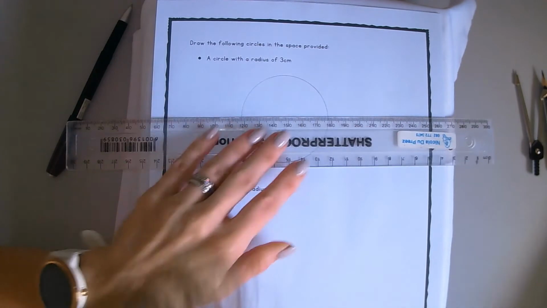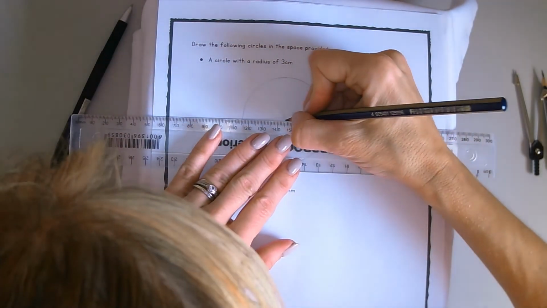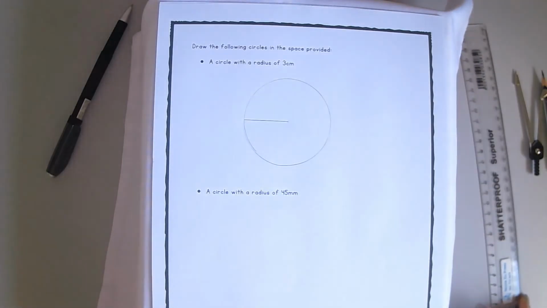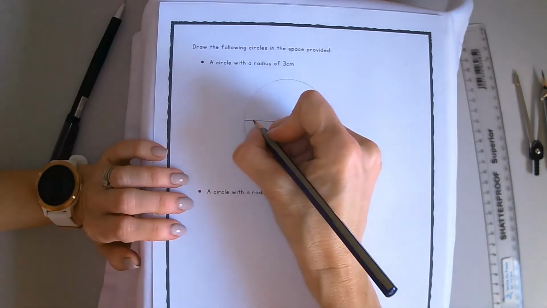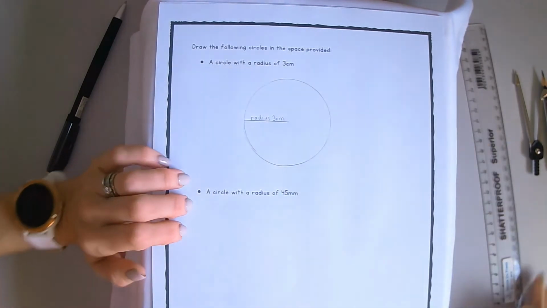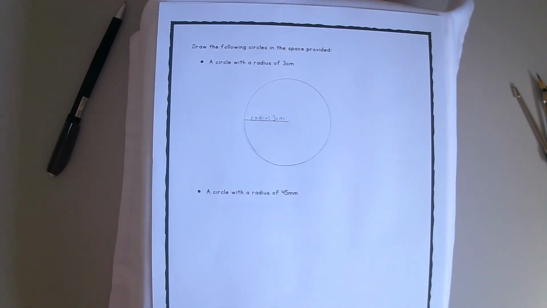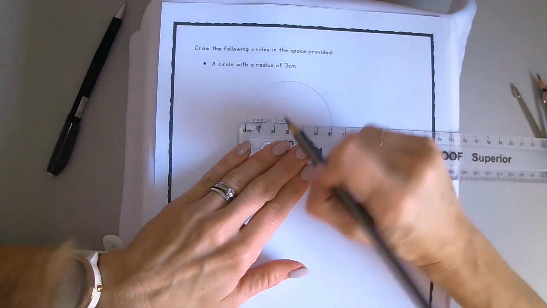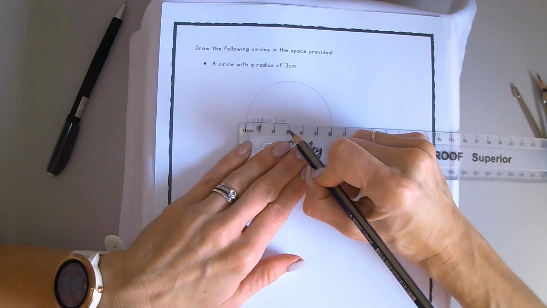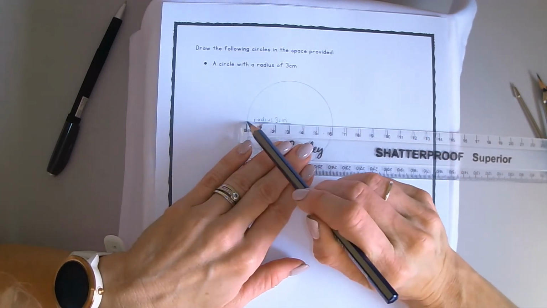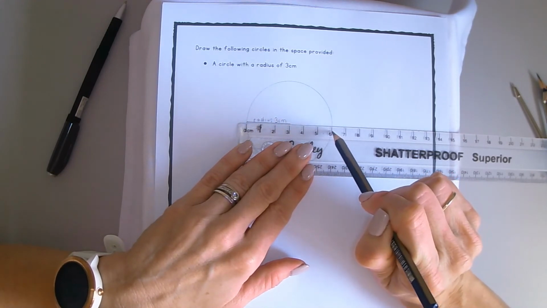If you notice, you'll see that it has a little dot where the needle was, and we are going to just draw a little line from the center out, and this is my radius of 3 centimeters. If you want to check it, use your ruler, and your ruler will help you to see that it's a 0 to 3. Can you see that? It's a perfect 3 centimeter radius. If I had to ask you what the diameter is, you would tell me from this side to the other side, it would be 6.